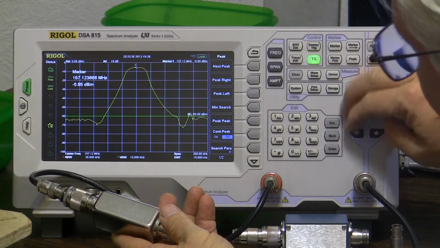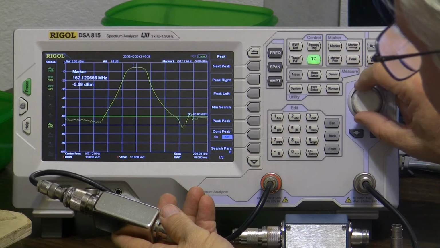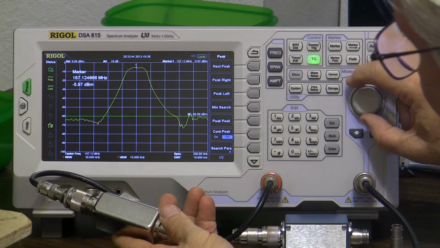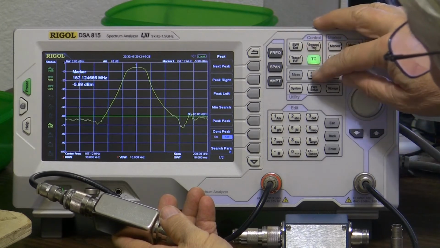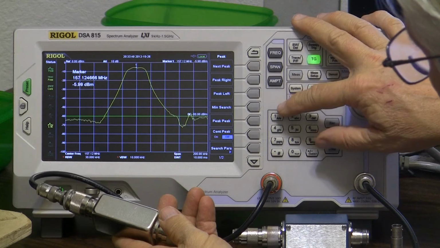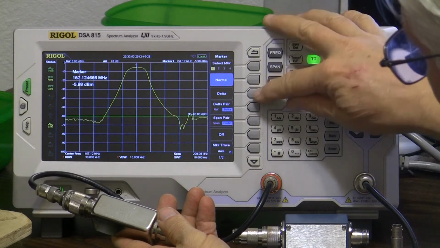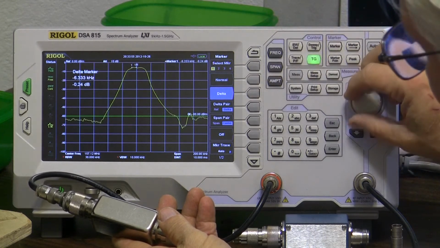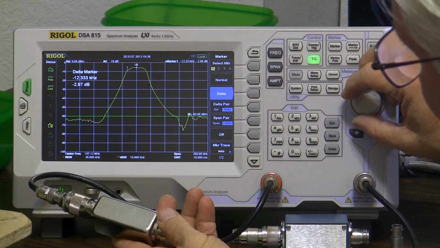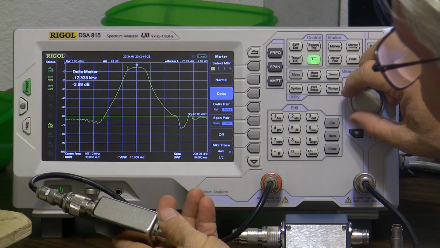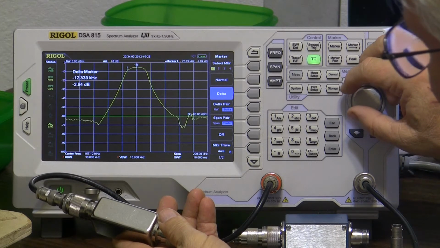But let's go to the center frequency here, and we'll then go back to the marker and make a delta, and we'll go down 3 dB here. So we're at about 3 dB, 2.9, almost 3.